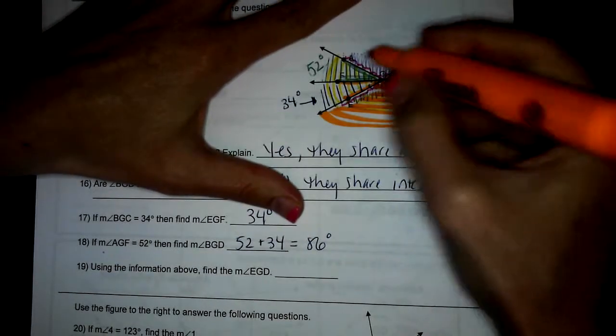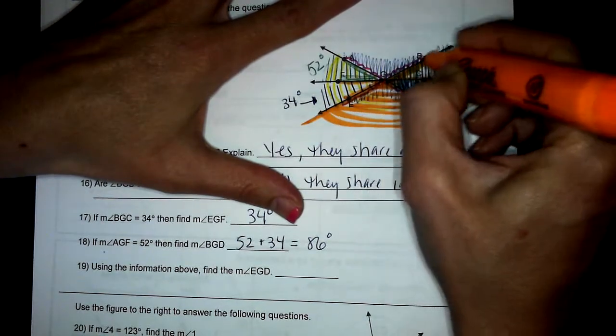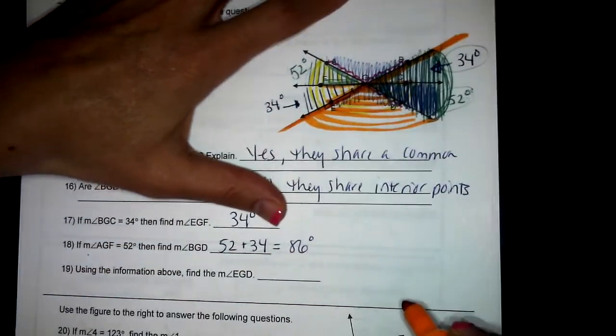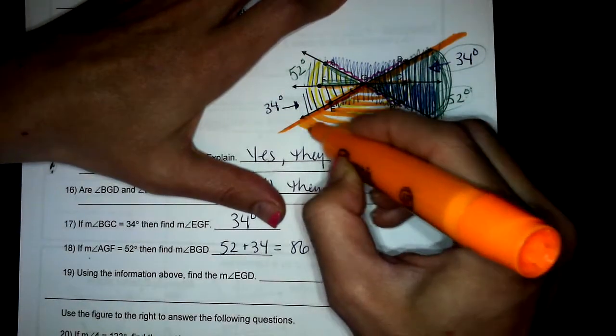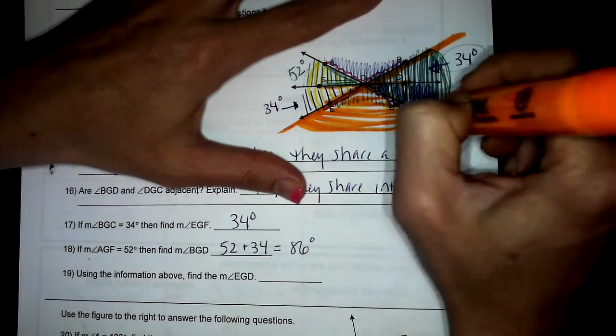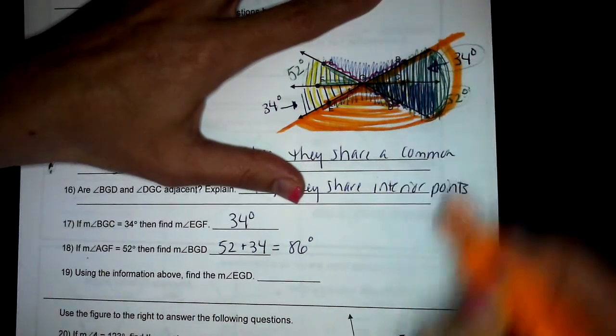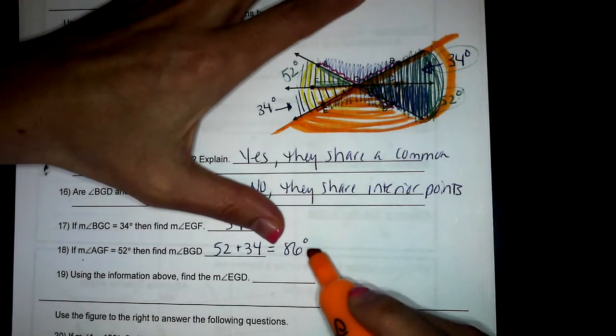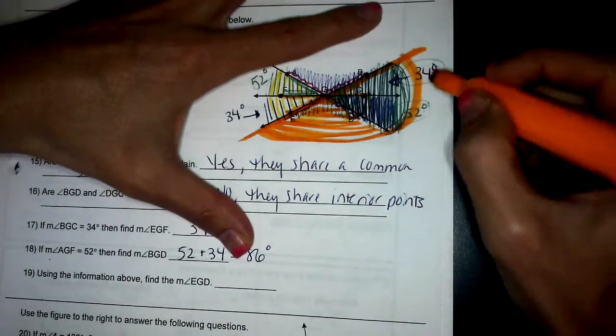When I'm looking at this picture, the thing that sticks out to me the most is this straight line that's running right through there. So if this whole section I need to find and the other part of this section, I already know what it is because I already added it together right here to give me 86 degrees.